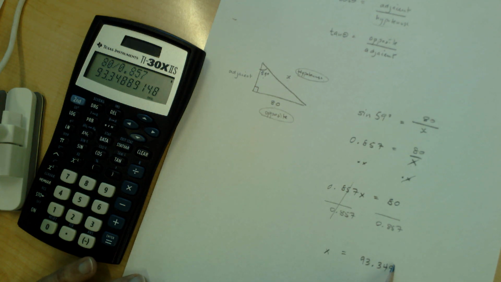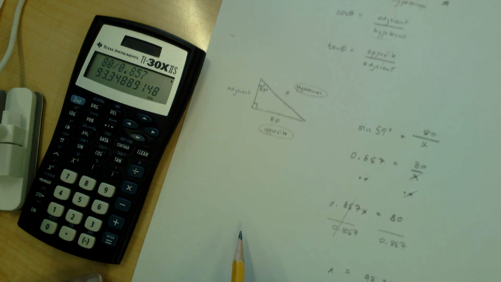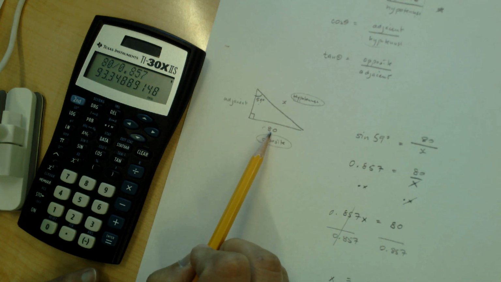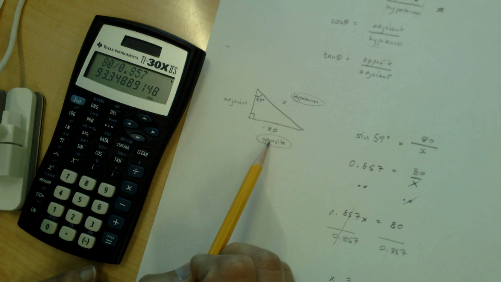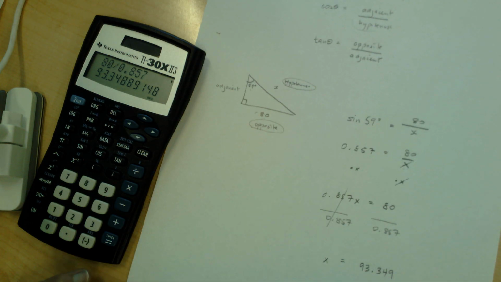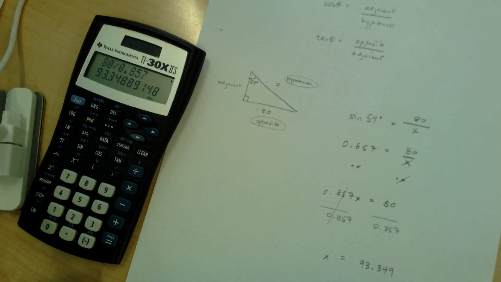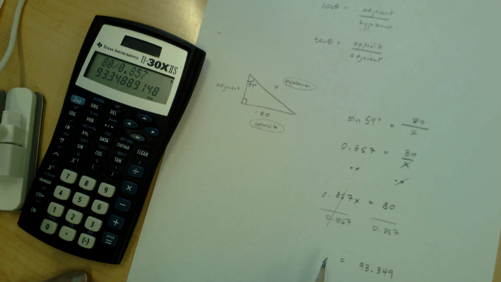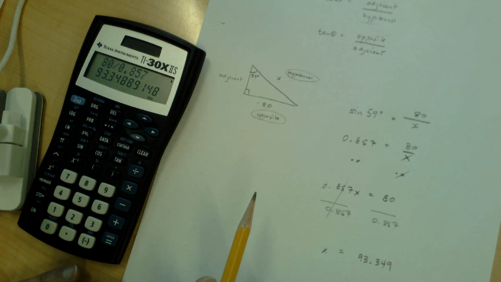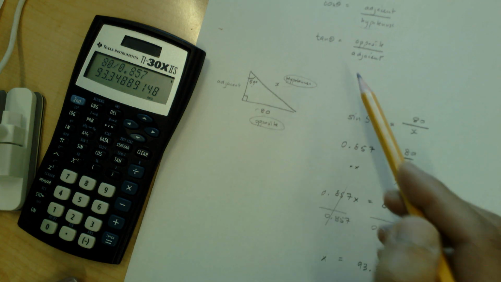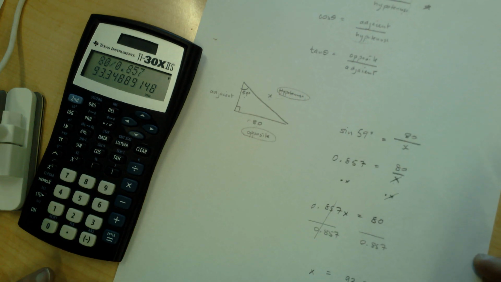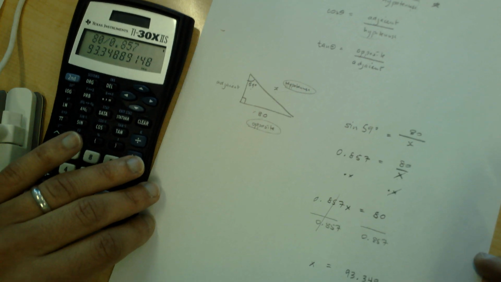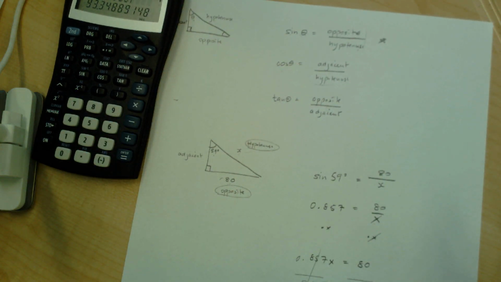It's good practice to see if that number makes sense based on the context of the triangle. So if you look down here, I do see that this side is a length of 80. And I know that the hypotenuse is always going to be the longest side, so it makes sense for it to be a little longer than 80. So 93.349 makes sense in the context of this. If I got a value like 20 or 10, perhaps I did something wrong and I should check my work. Usually the thing that you did wrong is mislabeling one of the sides or using the wrong trig function, which is a common error there. Okay, so basically that's how you do it.